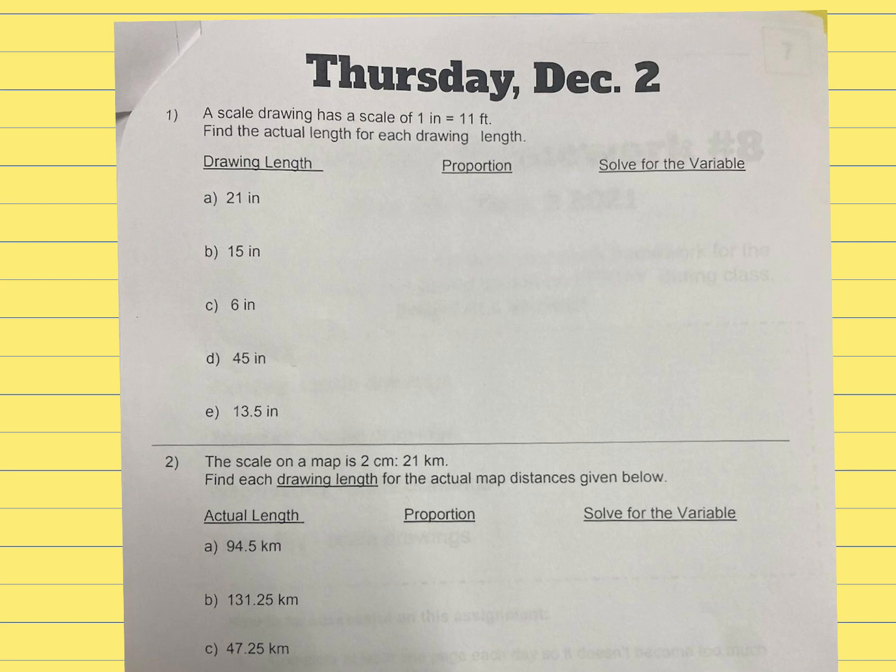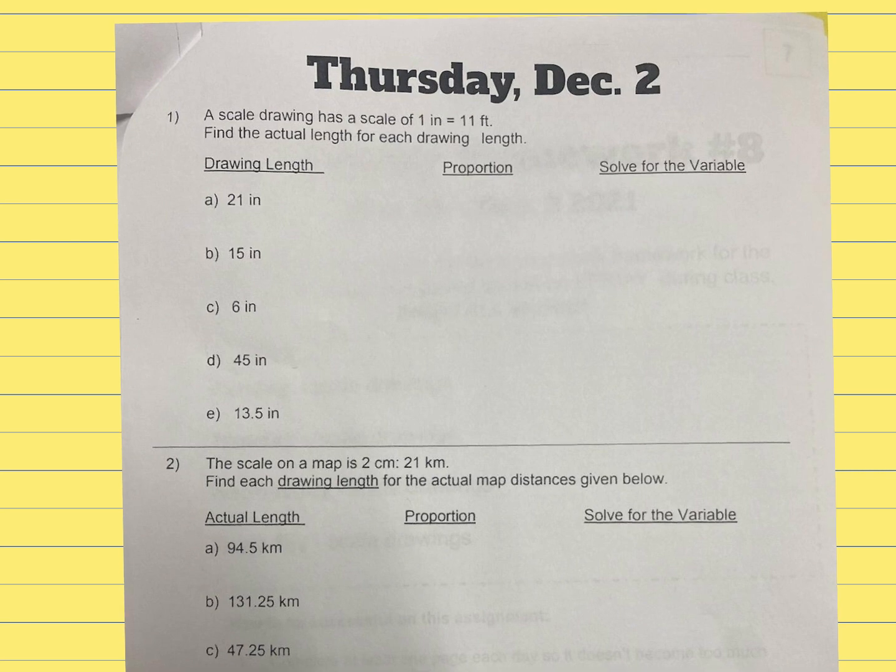Okay, for here, it's the same thing. If the scale drawing is 1 inch to 11 feet, find the actual length for each drawing length. So the proportion is, hold on. 1 inch to 11 inches is equal to X is 121. So you solve for the variable.